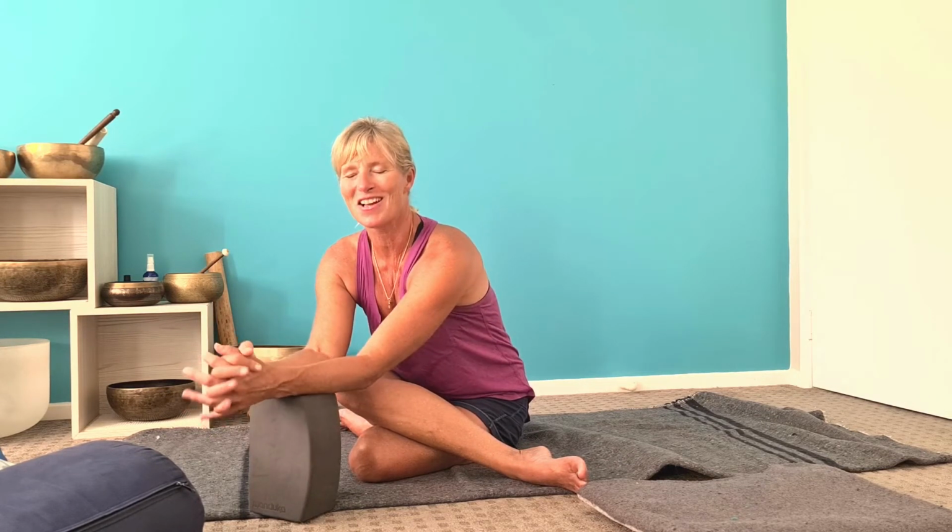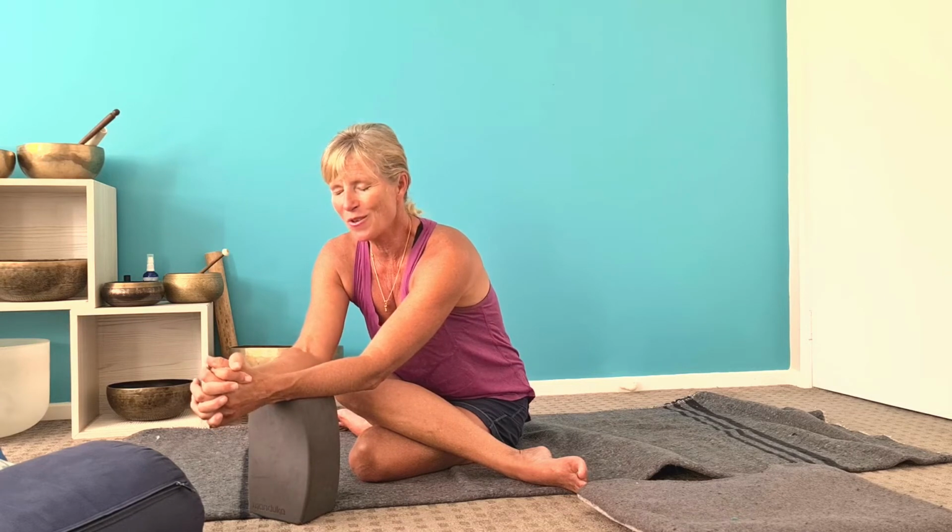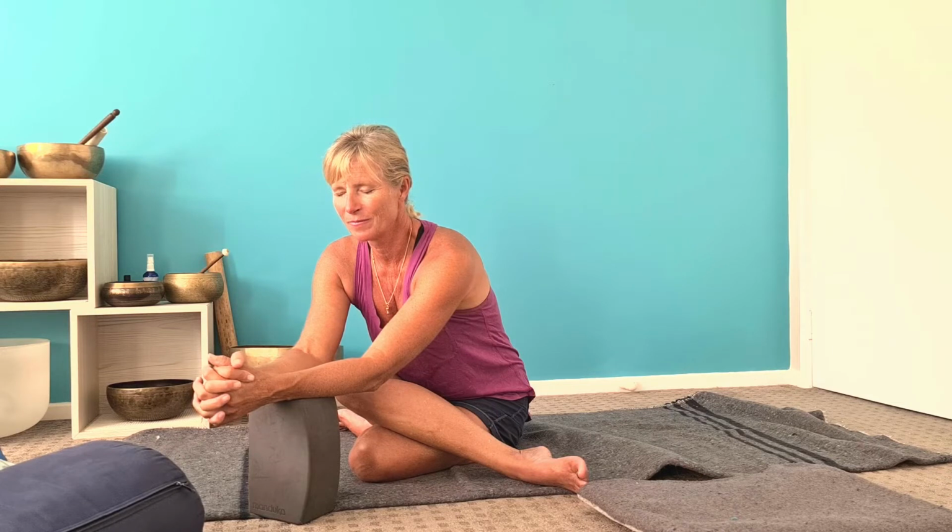Next, come to stillness, sink forward a touch more. Follow your outgoing breath. Take a few more rounds, just following your outgoing breath.